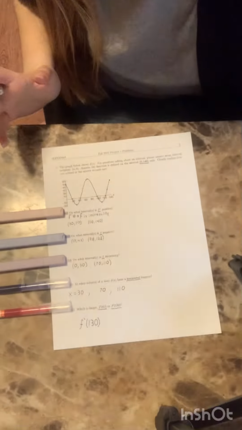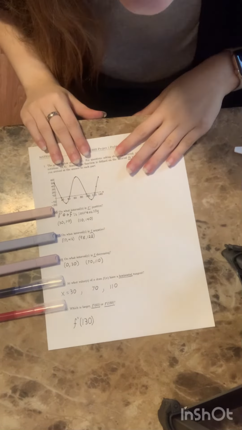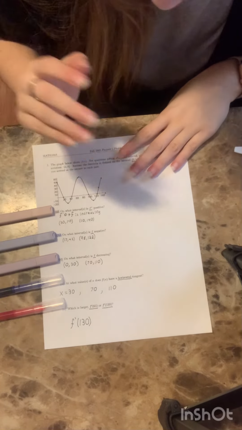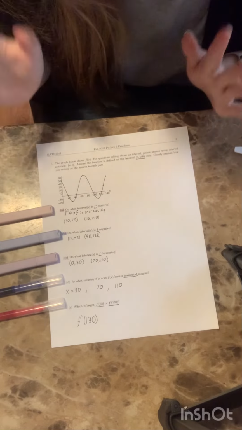So I got question 1. I'm going to color coordinate them a little bit just to help with the explanation, because I'm not the best at explaining things and colors help me.